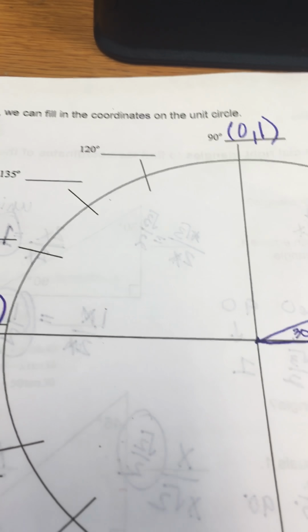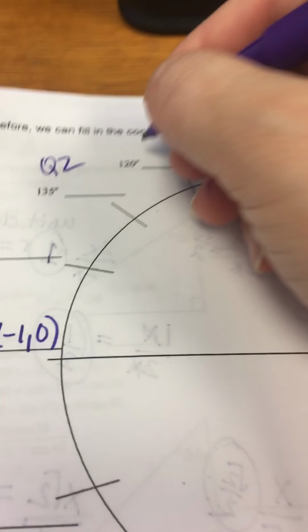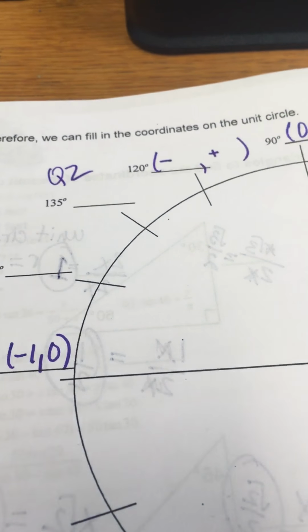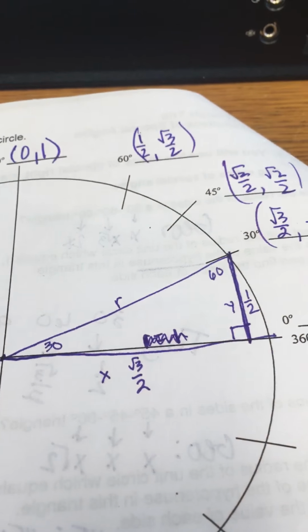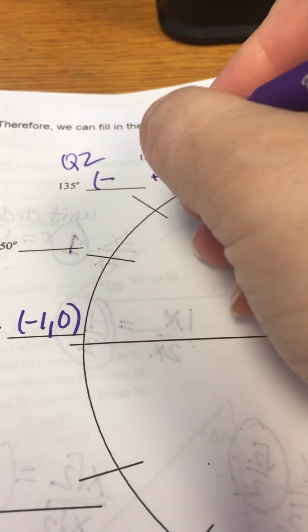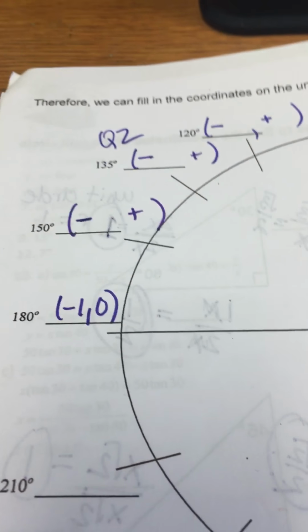Okay. Now when we go into quadrant 2, you have a negative for x and a positive for y when you put your information in. Sorry, these are ordered pairs. When you do this, it's a negative x and a positive y.